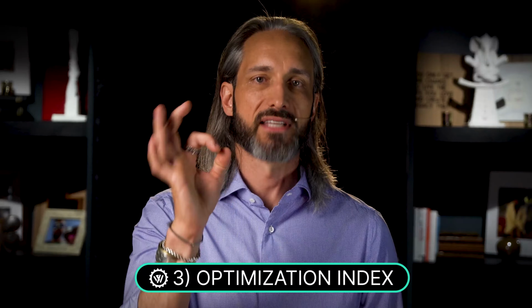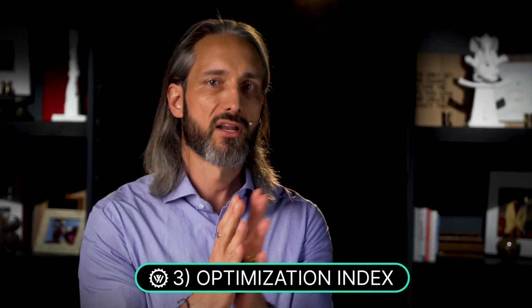So the third thing, what if you've made an investment in the past and now it's appreciated substantially? And the cash flow didn't appreciate, but the value of the investment did. The third index I want you to look at is called the optimization index. The optimization index is take the value of the investment today, not what you put into it, and divide it by your income that comes in, right? So what's that monthly income?